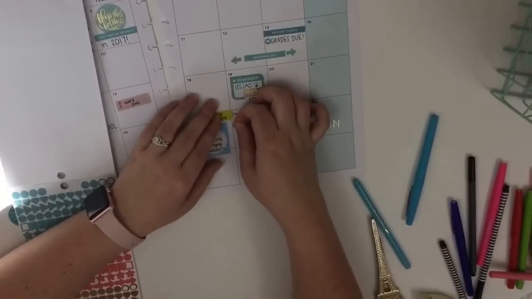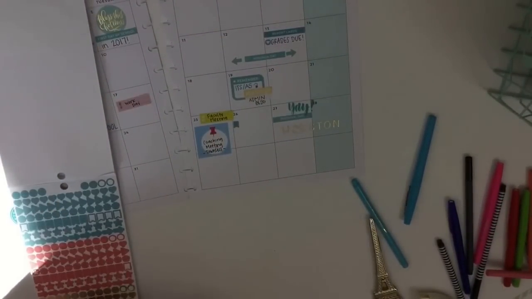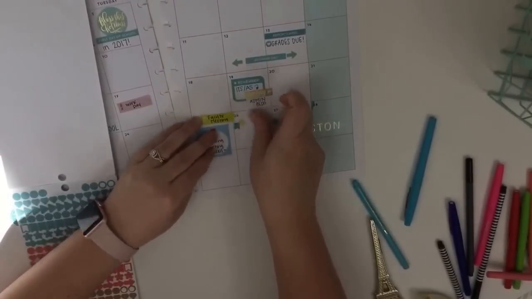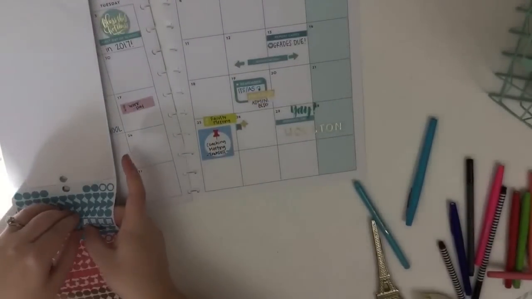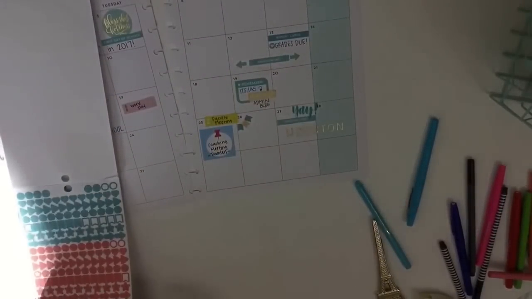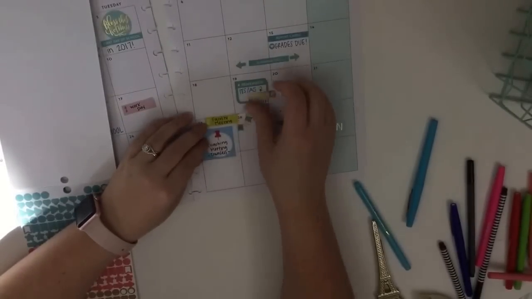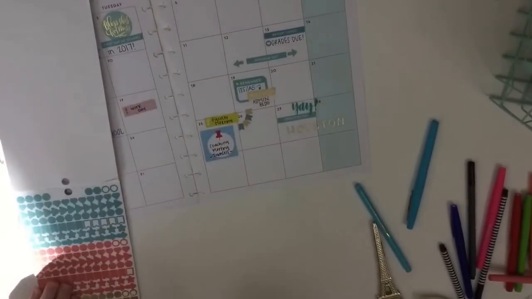So I love using these little banner stickers to create little banners in my planner. So I'm going to use the blue and gold just to tie in the gold some more to make a banner. Okay. And then I'm going to use a gold asterisk sticker.